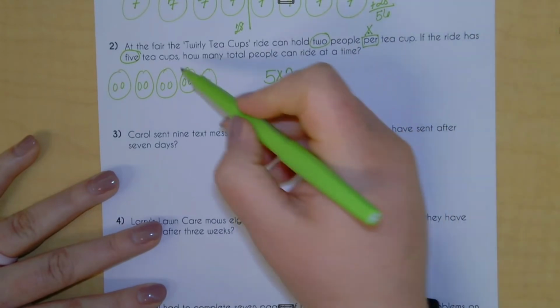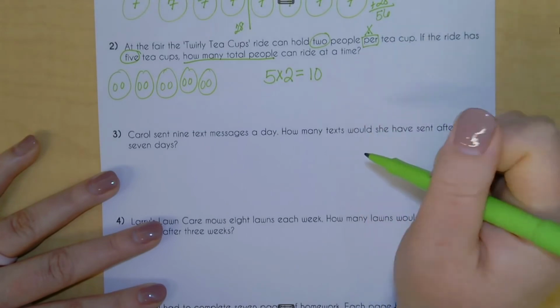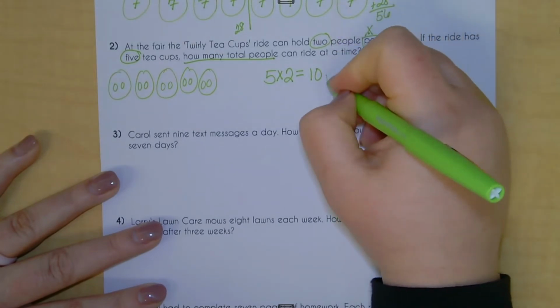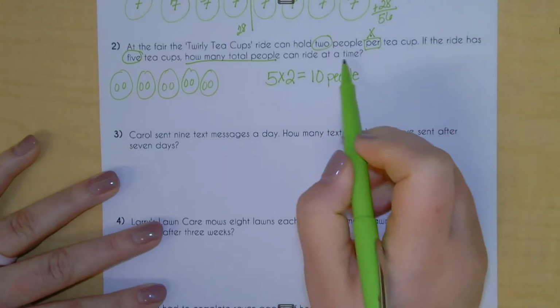10. Go back to your question. How many total people? Should I say 10 total? I should not. 10 people. And there's no answer line, so I want to make sure I circle that.